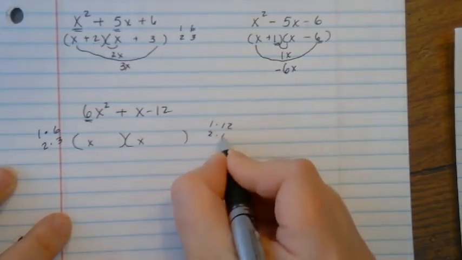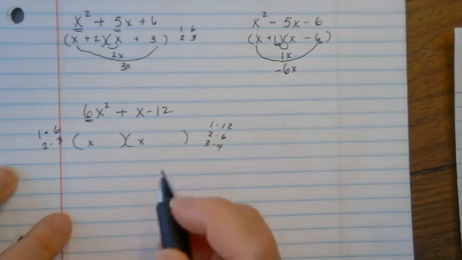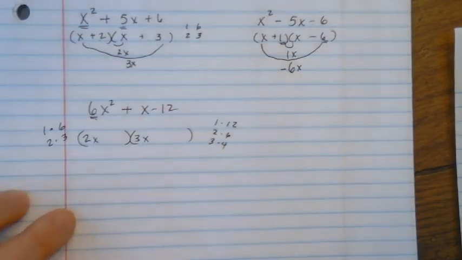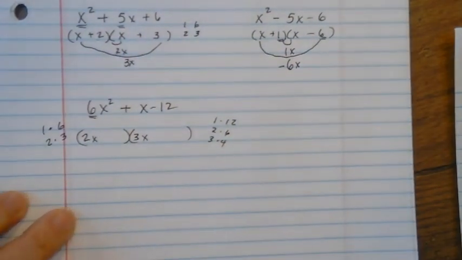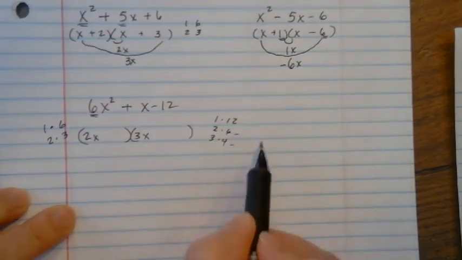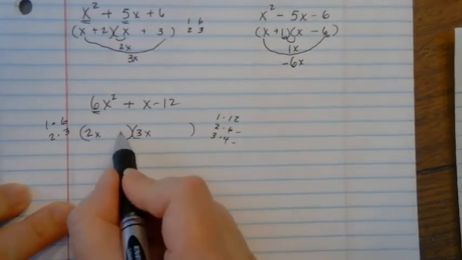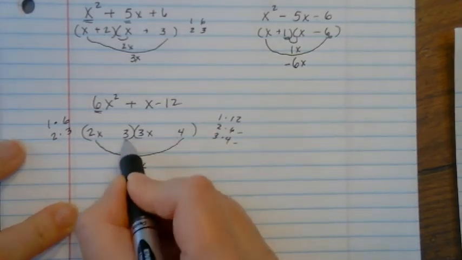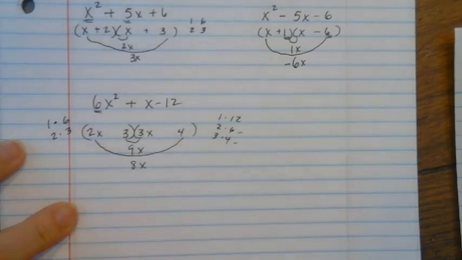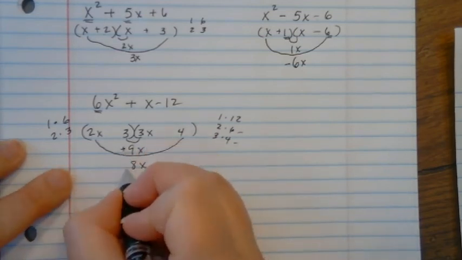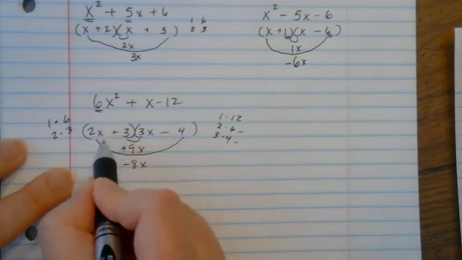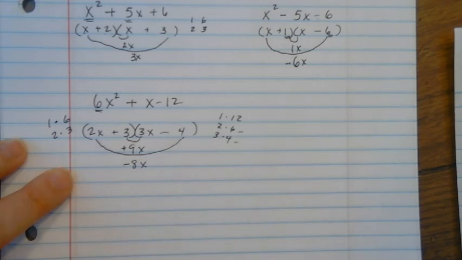So 1 and 12, 2 and 6, 3 and 4. And then I always try to guess and check with the numbers that are closest together first. So I would probably start this with 2x and 3x. And then over here, I would probably either choose this one or this one. It doesn't matter which one. I'm going to try 3 and 4 first. And then I'm going to check 8x, 9x. Is there any way that 8x and 9x could give me 1x? There is, if the 9 is positive and the 8 is negative. And that would work. Positive 3 times negative 4 would not work.